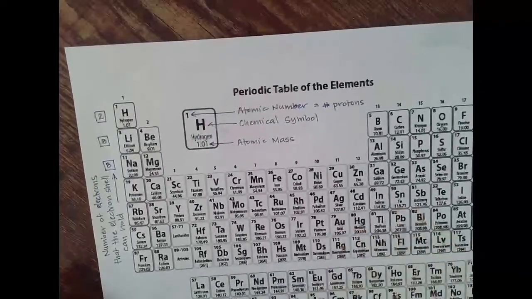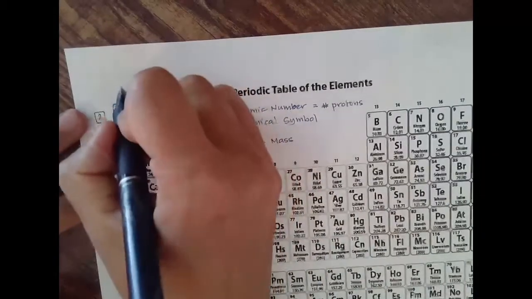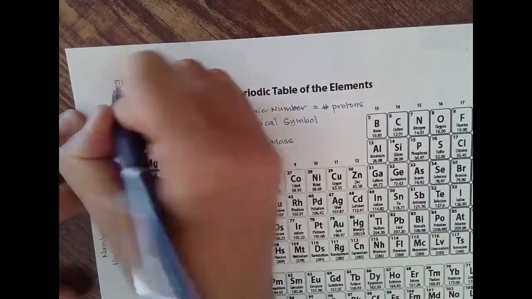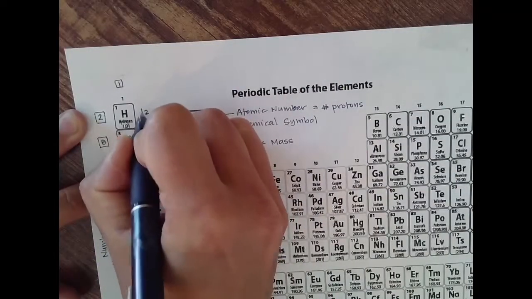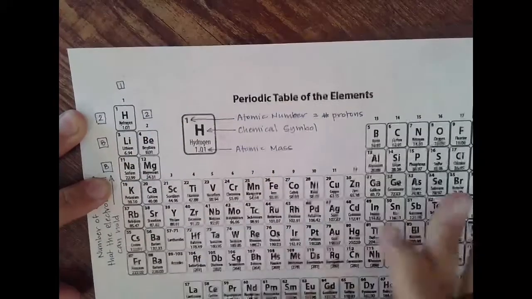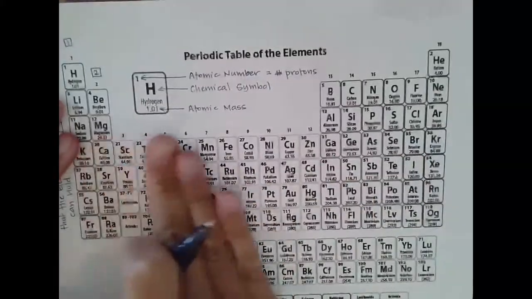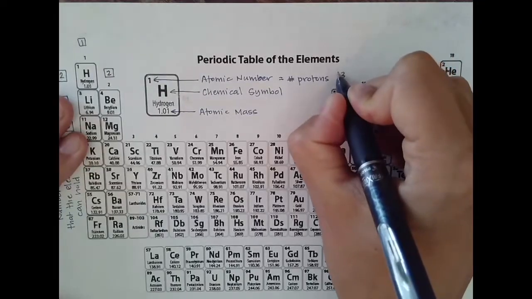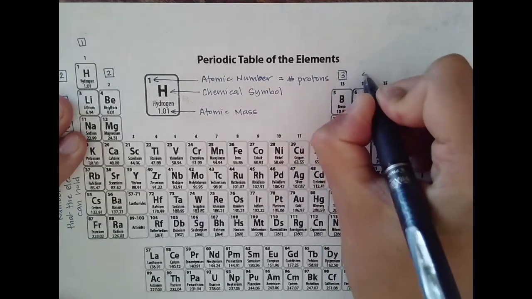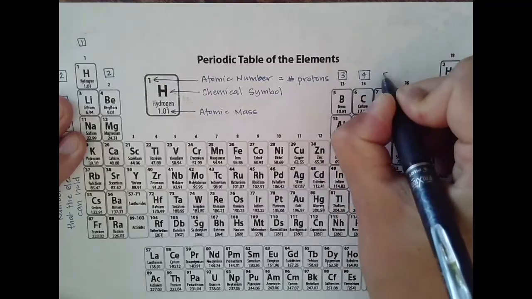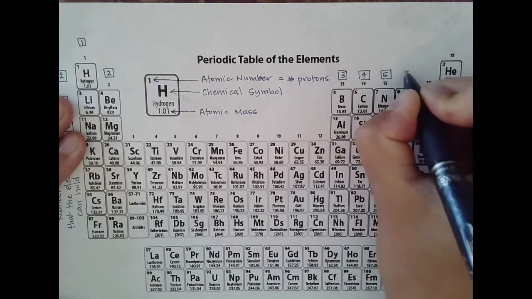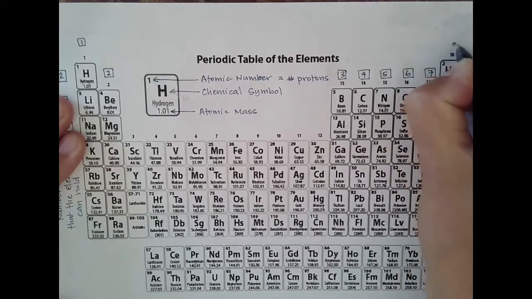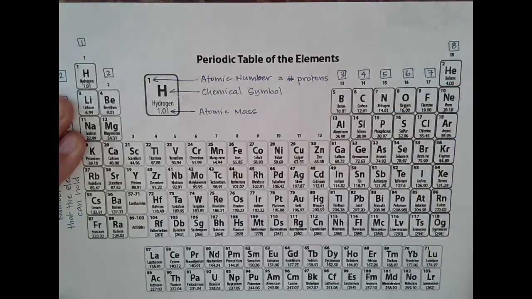And then we also have something called valence electrons. This whole column has 1 valence electron. This whole column has 2 valence electrons. We're then going to skip everything in the middle. This column has 3 valence electrons, 4, 5, 6, 7, and 8.